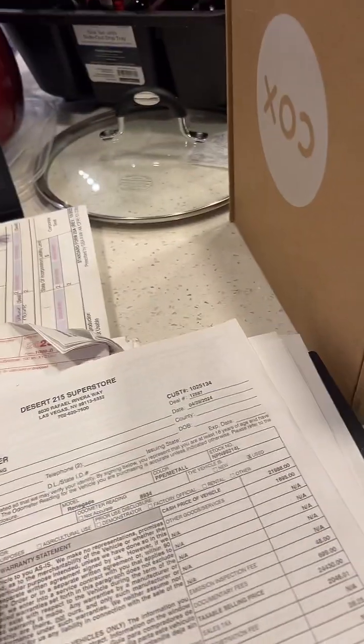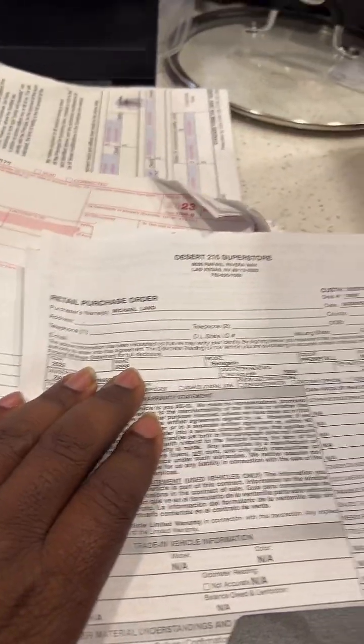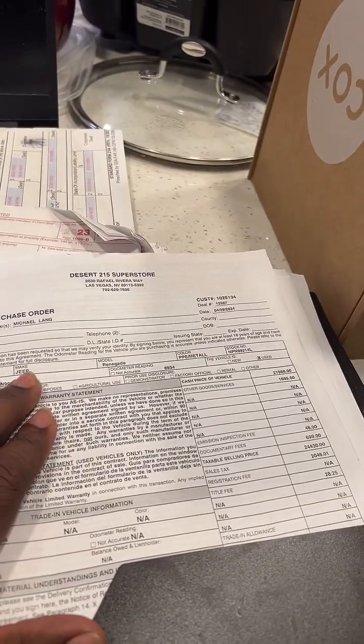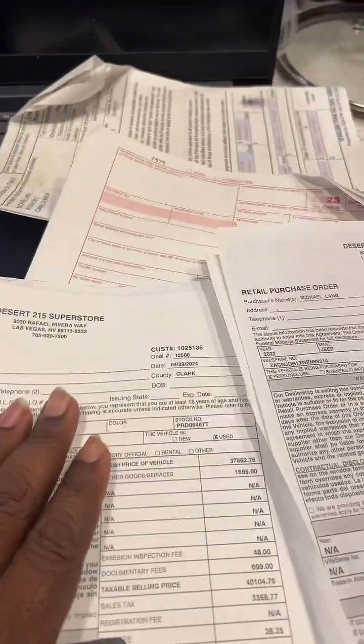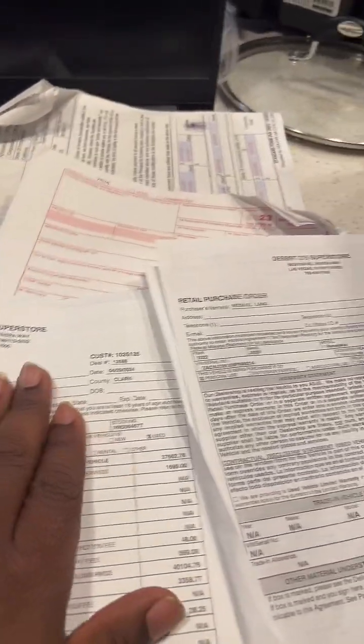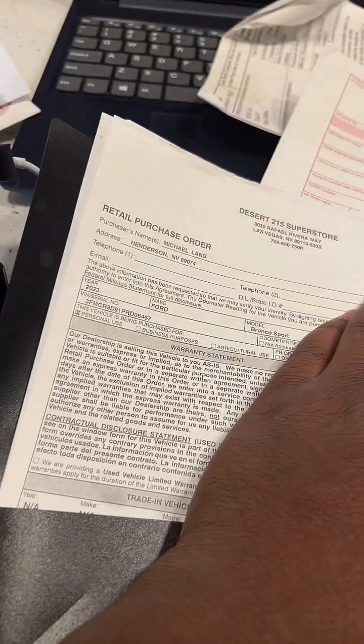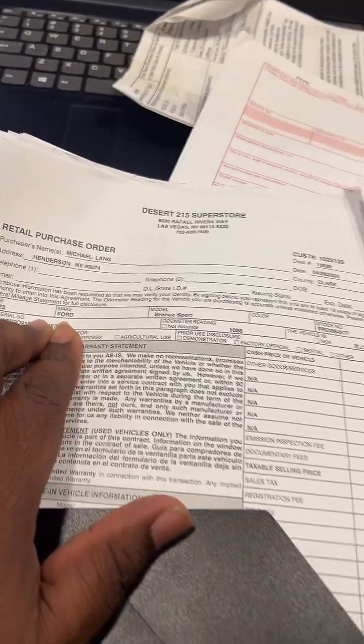So here's the Jeep Renegade, the 2022 Jeep Renegade. I probably should cover that up. So they gave me the purchase order form for it, but y'all already done seen the VIN number. Okay, now they also gave me the purchase order form for the Ford Bronco Sport, which y'all see the VIN number for. You know what I'm saying?